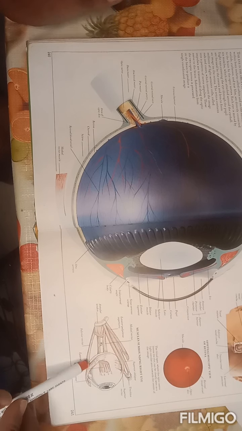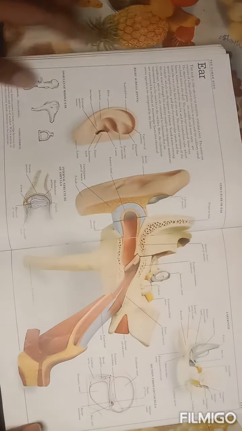So you can see the muscles which are attached to the eyeballs. Okay, there are different muscles: the superior oblique and the inferior oblique are responsible for the up and down movement of the eyeball. These muscles are called the lateral rectus, for moving to the sides, and the medial rectus is responsible for the rotating of the eyes. Okay, and this is the ear.